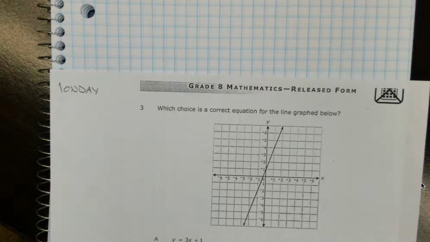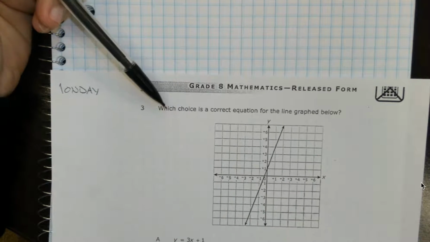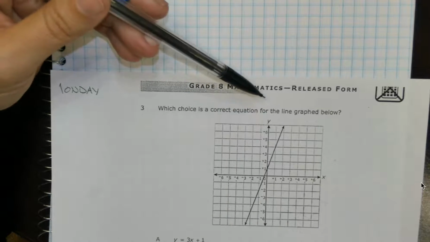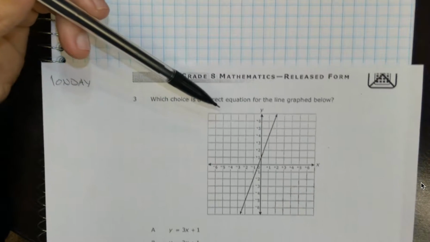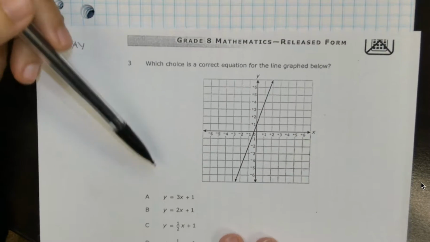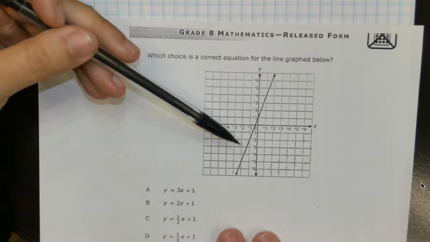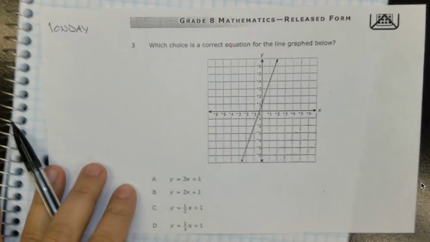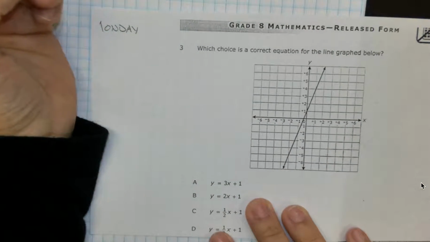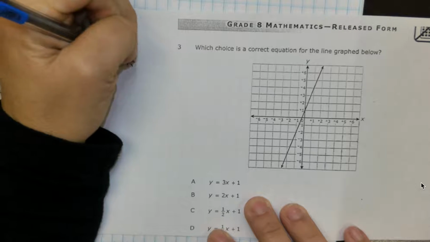Guys, we are going to look at this question that says, which choice is a correct equation for the line graphed below? So we've got our graph line, and then we've got 4 choices here. As we're looking through this, looking at the graph line, we know that we need to find the key features. Key features are the rate of change and the y-intercept. So I'm going to write that here, key features.